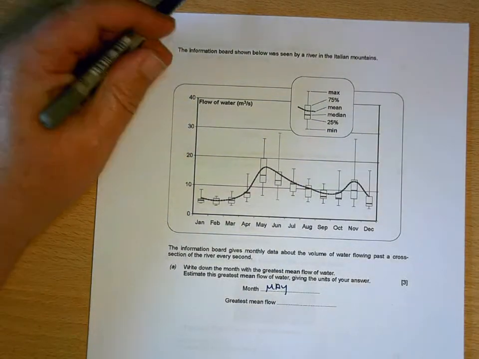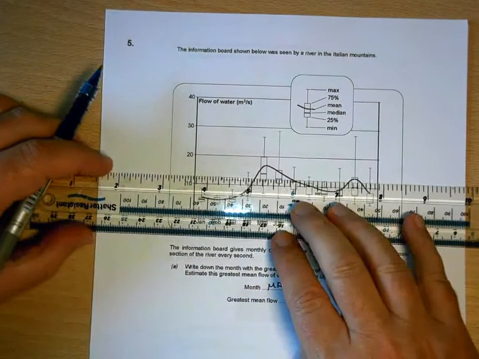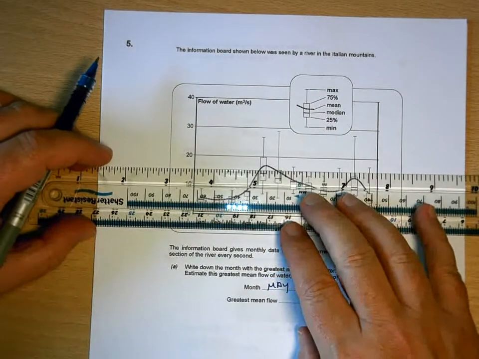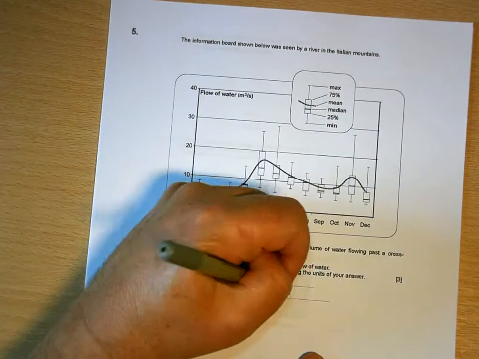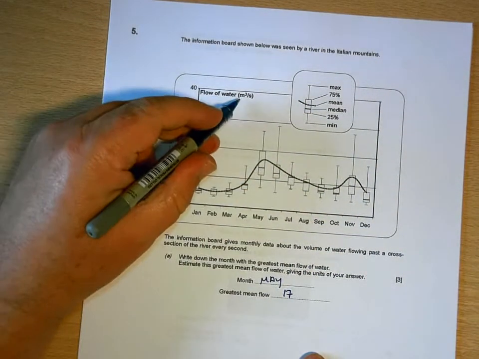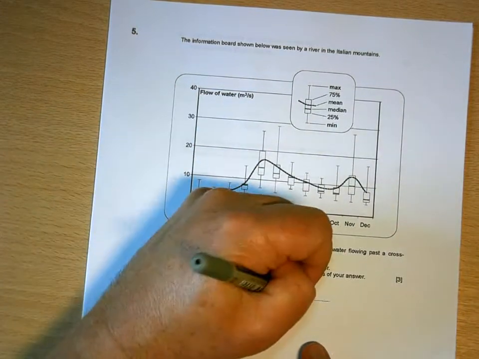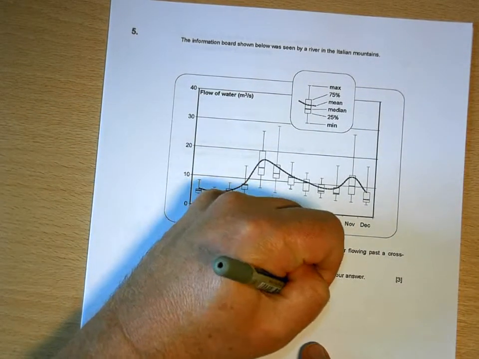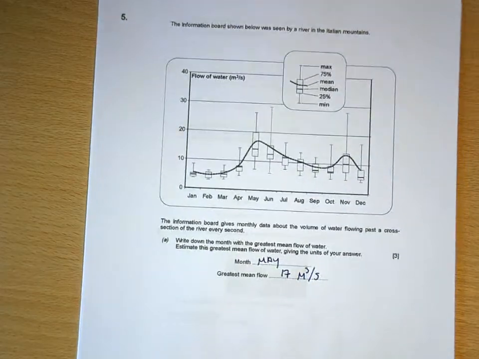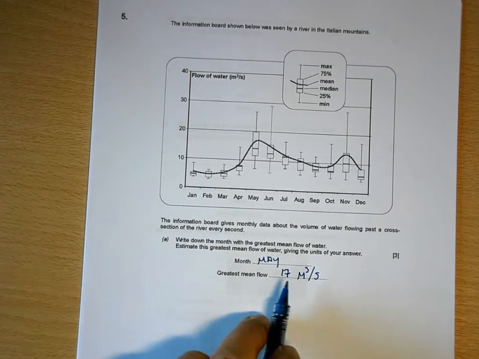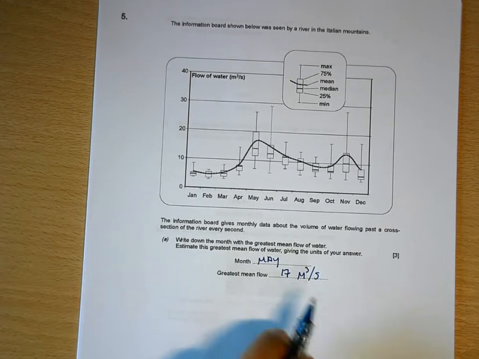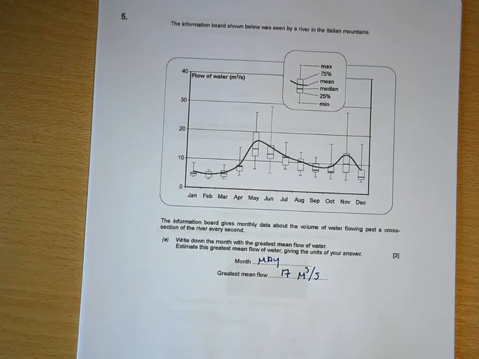So it's between 10 and 20. I would say it's more than halfway between 10 and 20, so I would estimate that at about 17 meters cubed per second. So that's the flow there. I'll tell you what the accepted range is. Anything in the range of 16 to 18 would earn you the marks there.